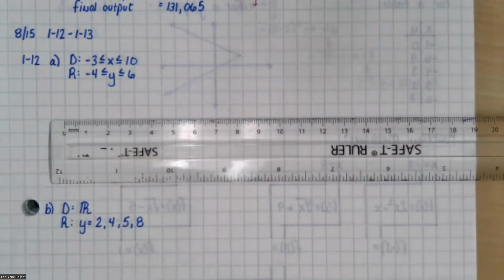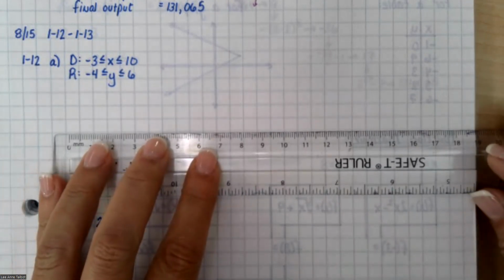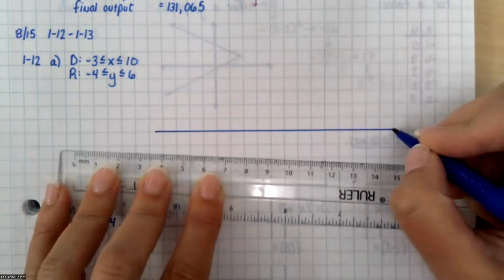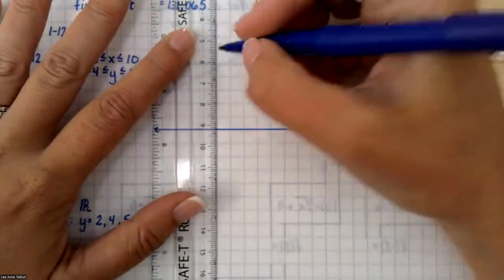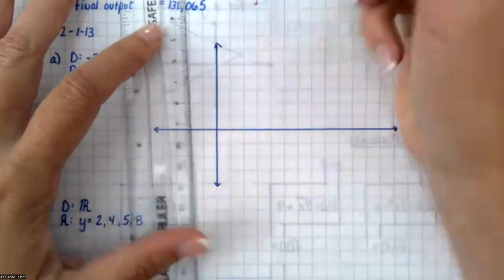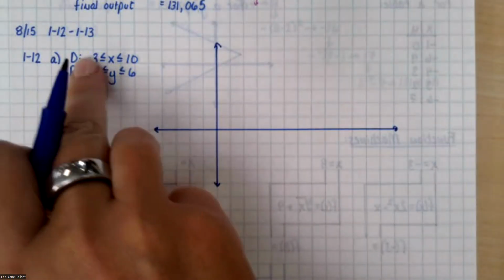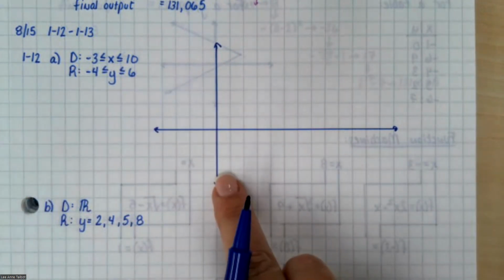So I'm going to take a straight edge, and you guys can use a straight edge if you want. I'm a nerd, so I'm going to use it. I made it this size because I noticed that the domain goes -3 to 10 and the range goes -4 to 6.